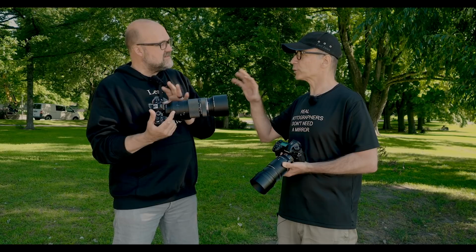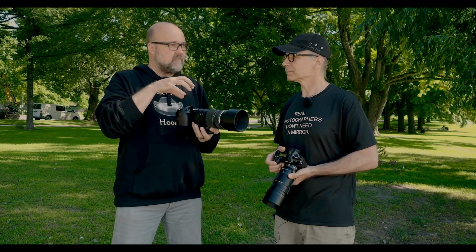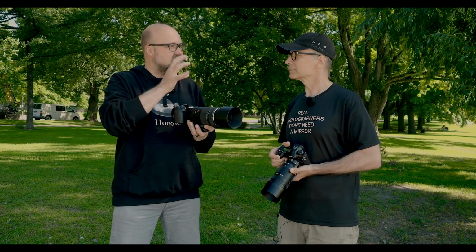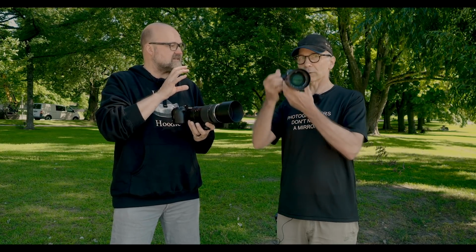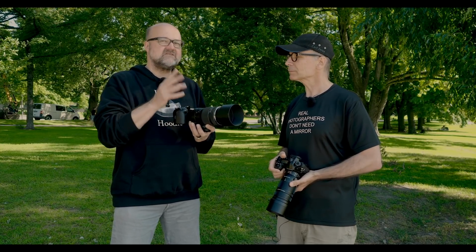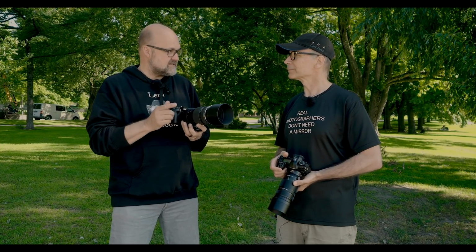So they work together. Some part of the stabilizer works with the IBIS. I think it's the pitch and yaw, if I remember correctly. The rotation is from the body, and then the rest is from the lens. But it's not a genuine Mark II.